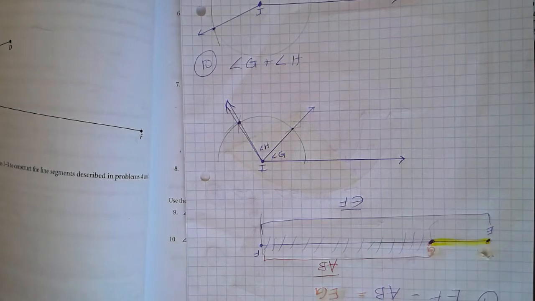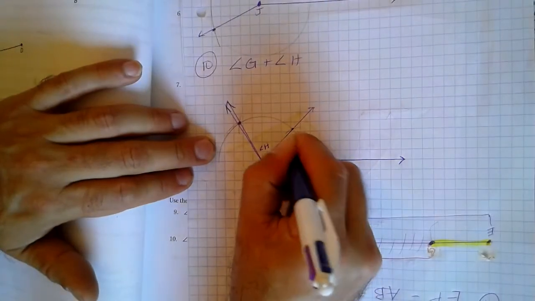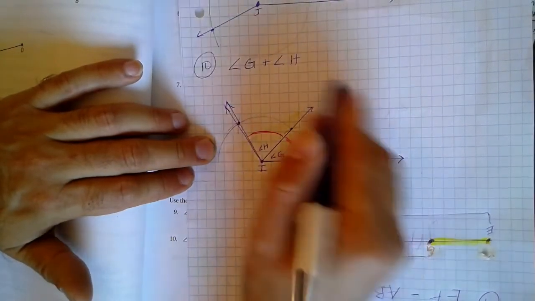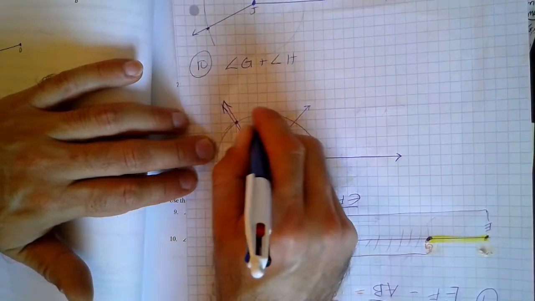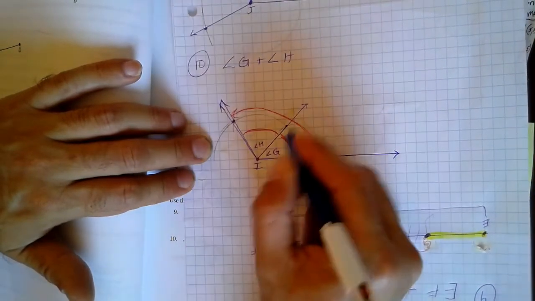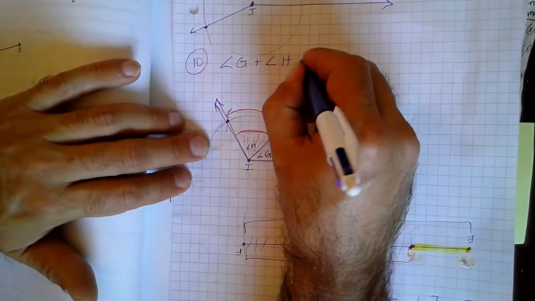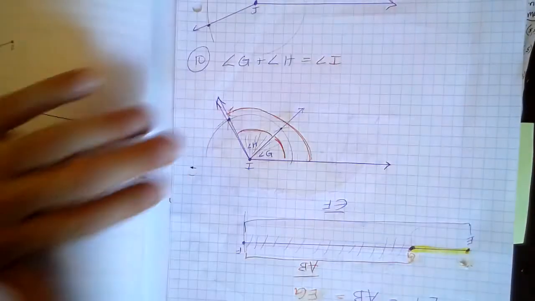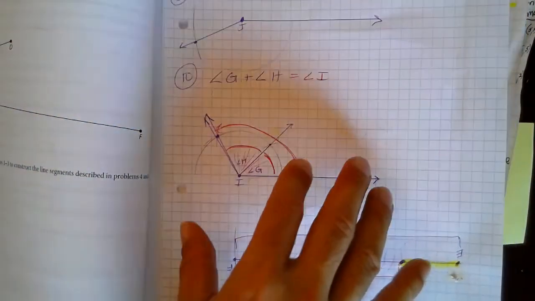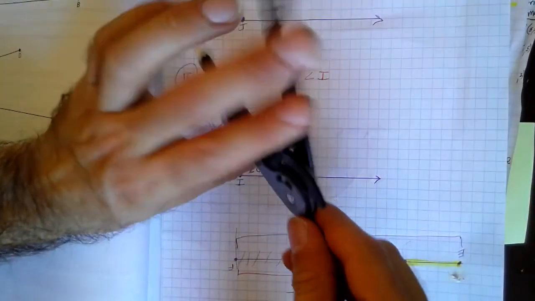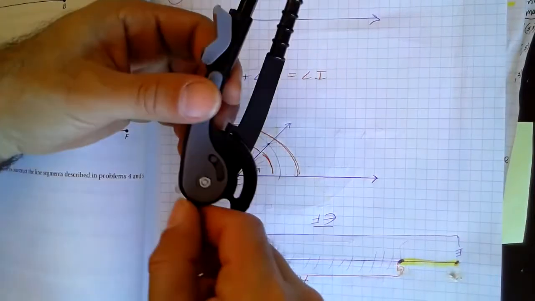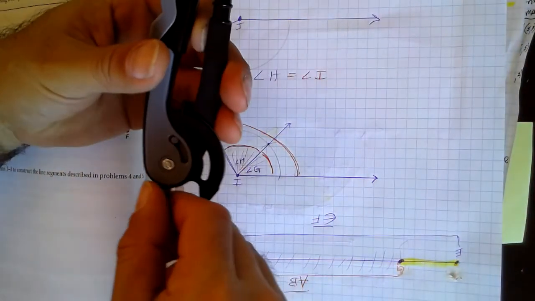But the main thing that I was going to point out is here's G, here's H. So H plus G is all of this. Okay, that's all it is. It's G plus H, and we can call that angle I. Just be careful with your measurements, especially when they're wide. These things slip a little bit, and I think my situation was it slipped a little bit.